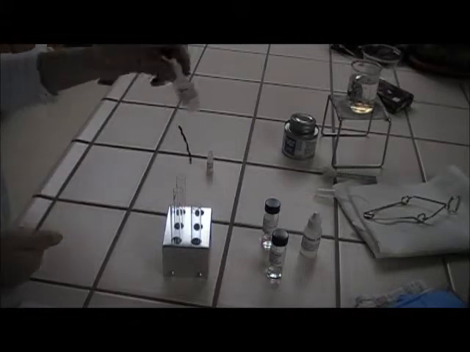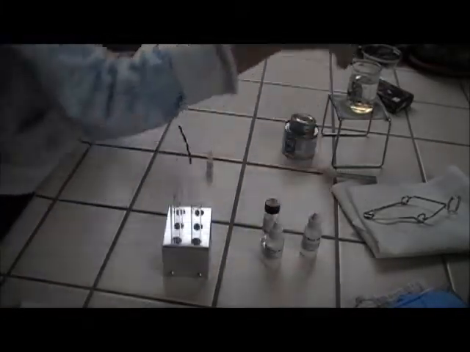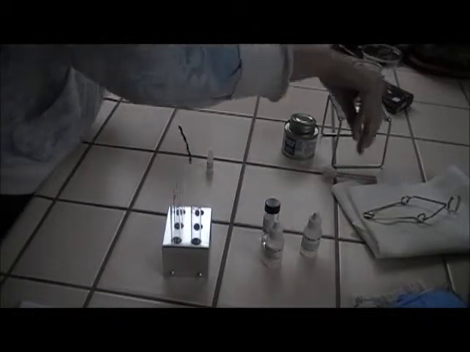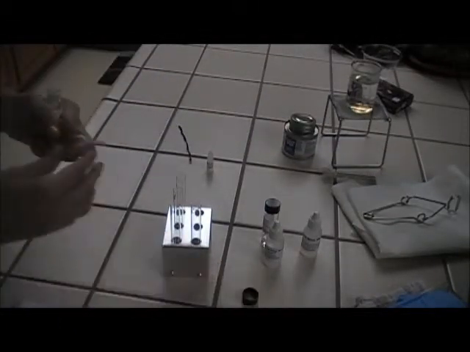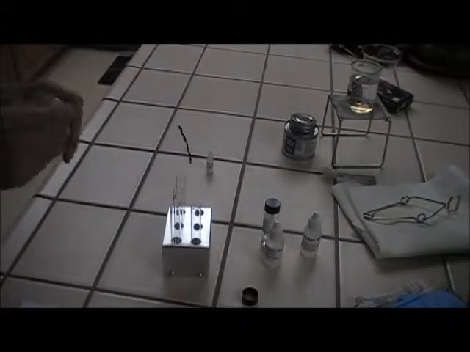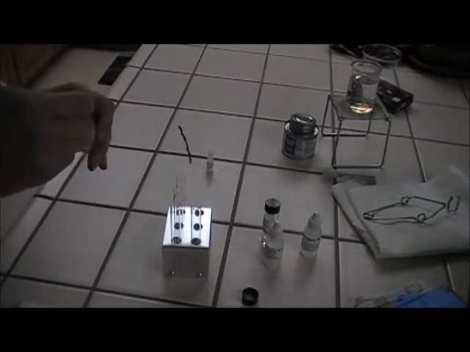And 5 drops of the alcohol into test tube 6.